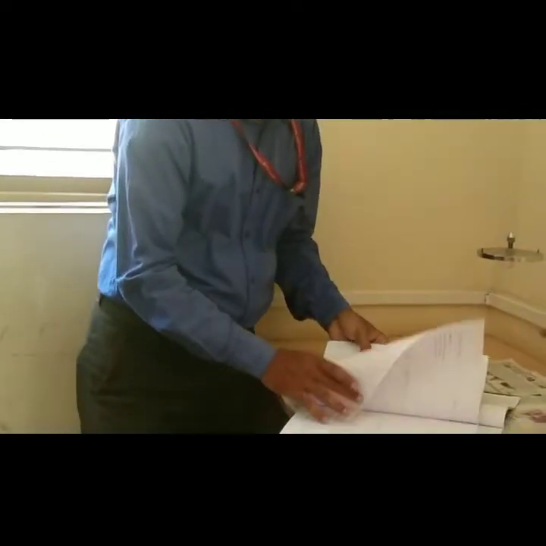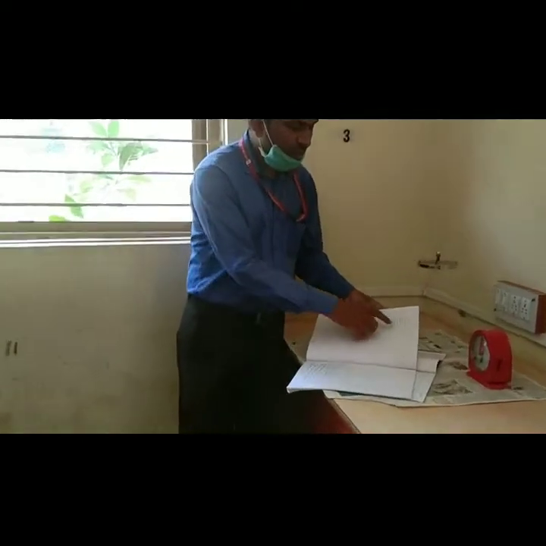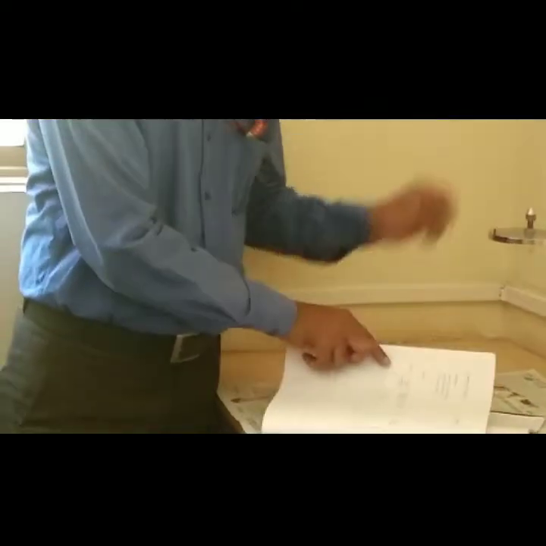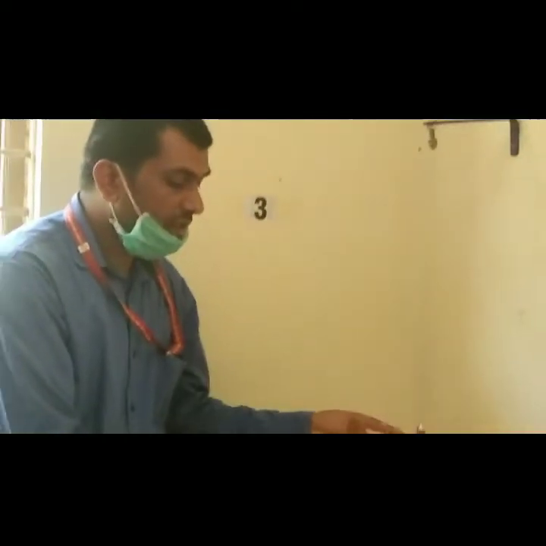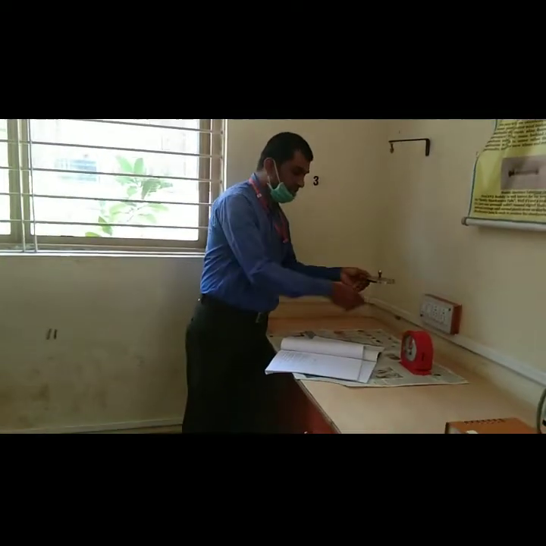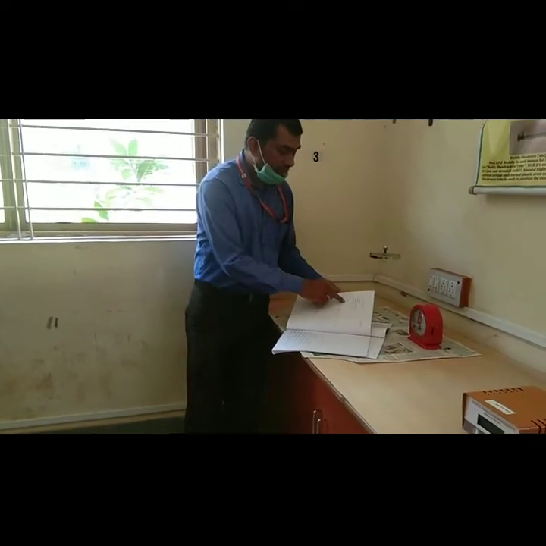Now you can see the tabular column and the record of observations. In the record of observations we find some values given. The radius of the wire is given, the radius of the disc is given, and the mass of the disc is given. Using those values you can calculate the moment of inertia. Now we shall see the tabular column.